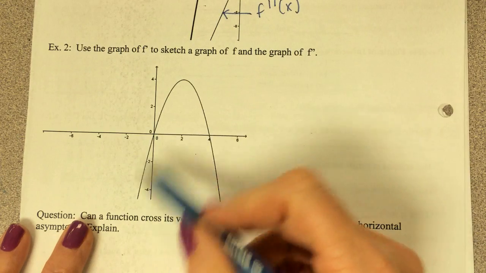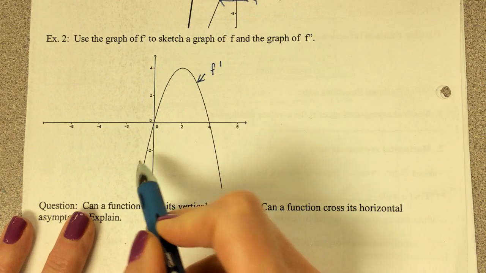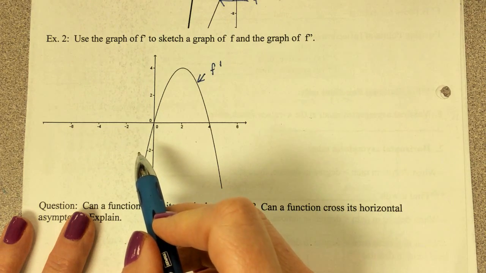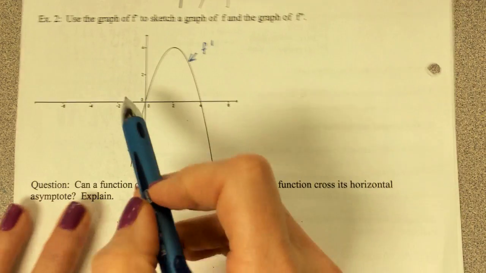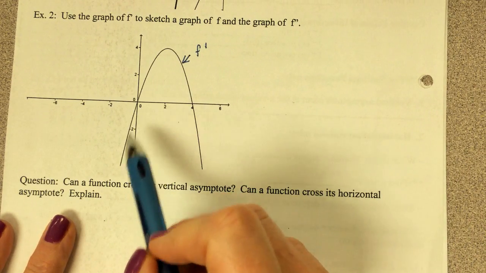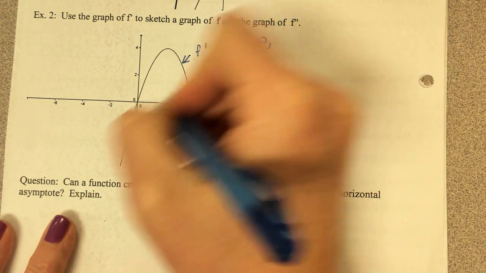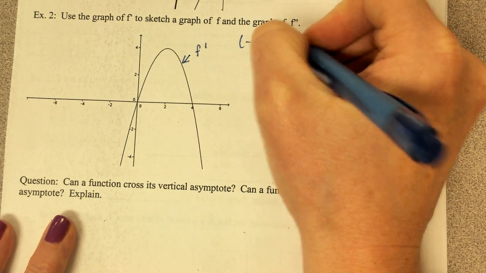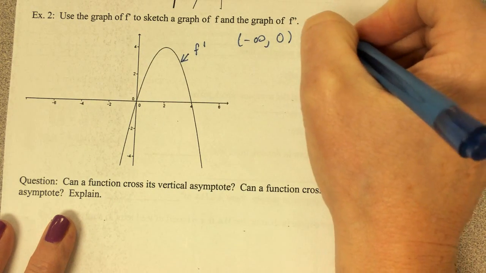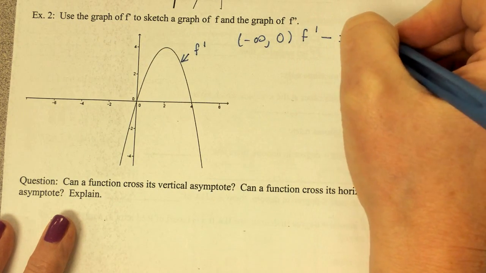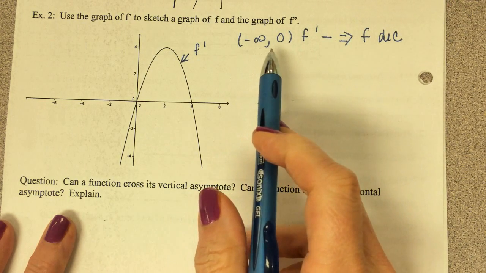So now we have an upside down parabola. This is f prime. So I have to think backwards about what the original would have looked like. I know it would be something like this, but I don't know exactly how it looks until I think a little bit harder about the way that this function is graphed. What I want to see is that from negative infinity until I get to 0, f prime is negative. What that would mean is that the original function would have been decreasing until I get to 0.